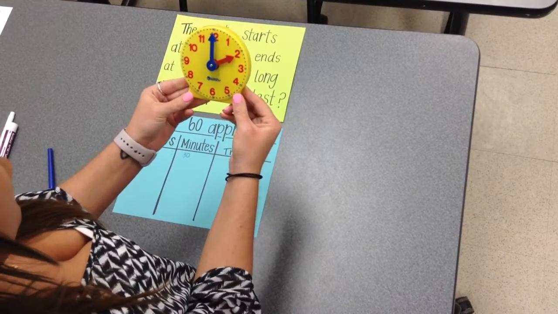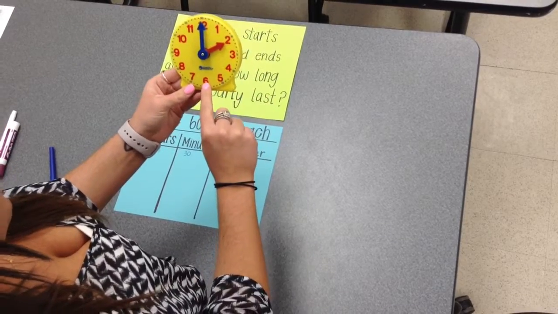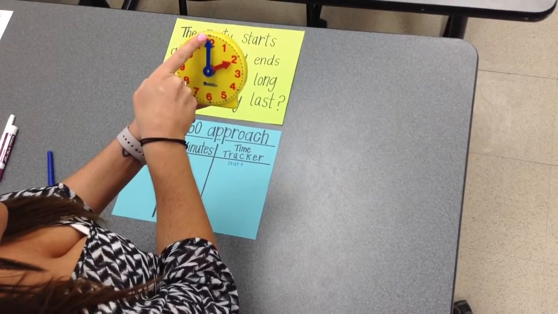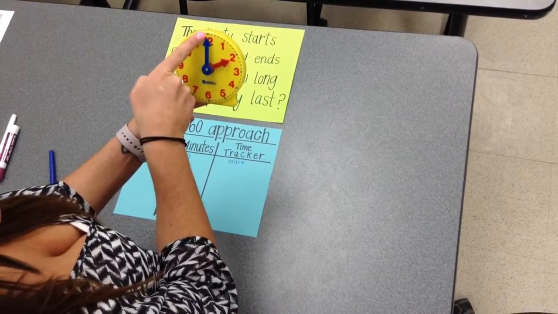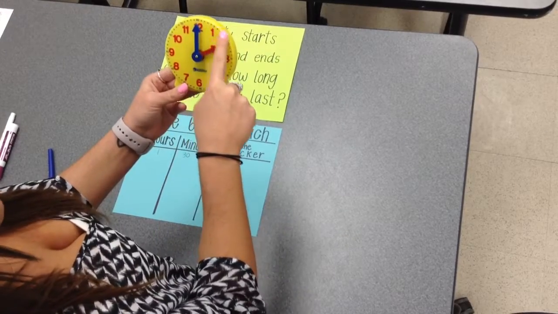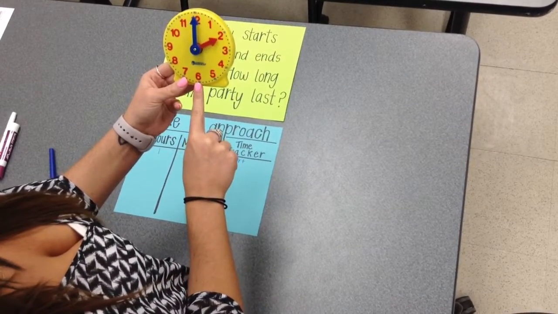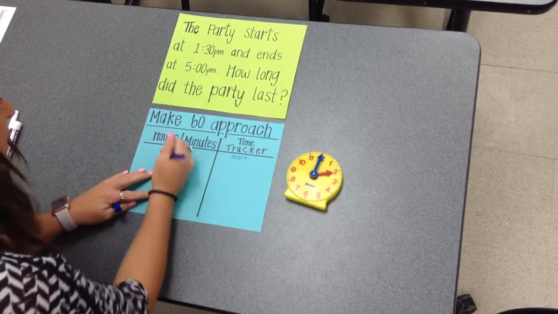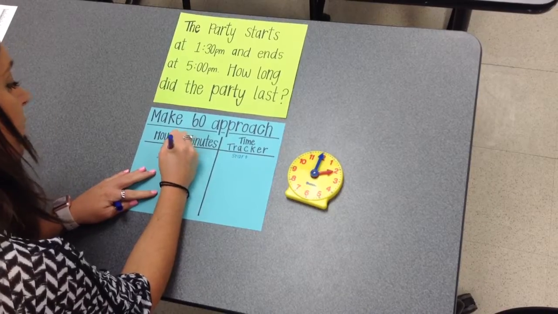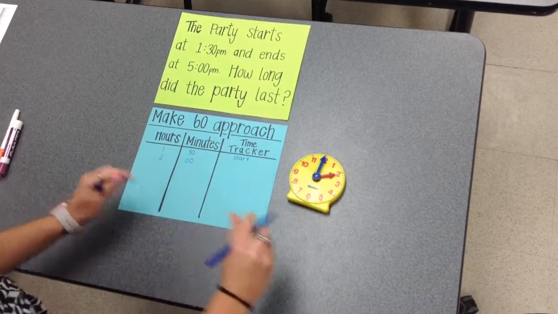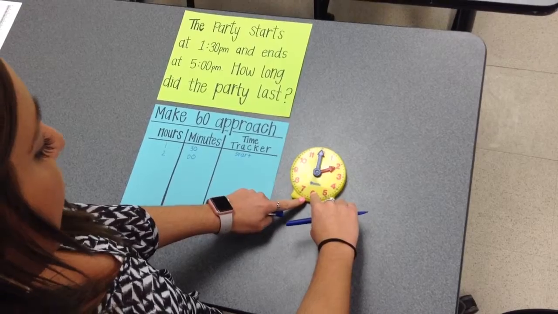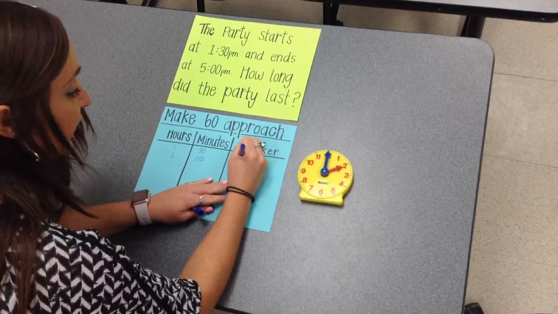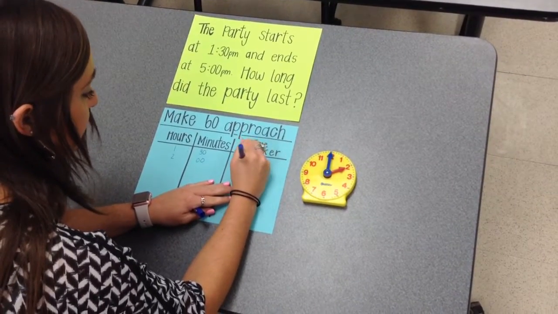And we know that we moved only 30 minutes because we went half of the clock. And we know that 1 hour is the full clock, which is 60 minutes. And we know that half an hour is half the clock, which is 30 minutes. So now we're going to look at our time tracker, and we are now at 2 o'clock. And if we started at 1:30, we said that we went half of the clock, so we moved 30 minutes. So over here in our time tracker, we're going to write 30 minutes.